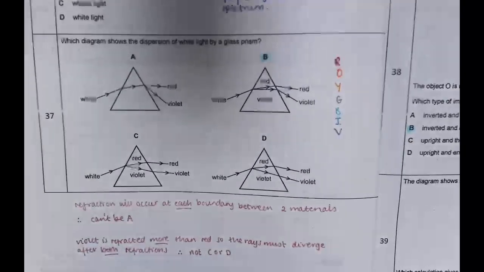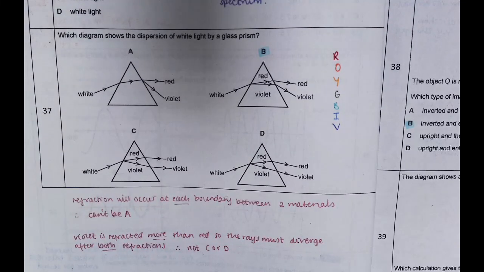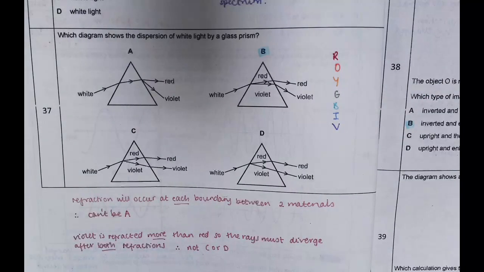Now in 37 it says, which diagram shows the dispersion of white light by a glass prism? So what I need you to remember firstly is the order of the rainbow. Roy G. Biv: red, orange, yellow, green, blue, indigo, violet. And this tells you the relative magnitude of refraction of the light of that colour. So you can see that red refracts the least and violet refracts the most. Okay, if you literally draw your rainbow down, it kind of shows you where you should expect to see things.